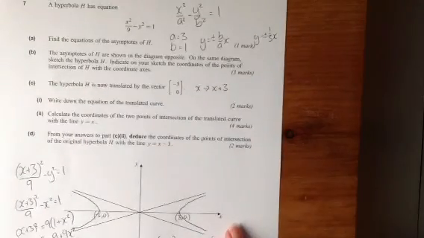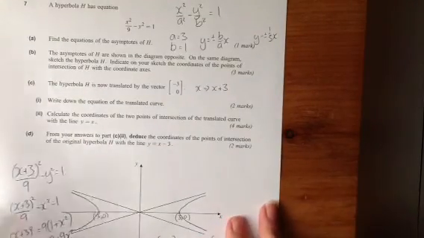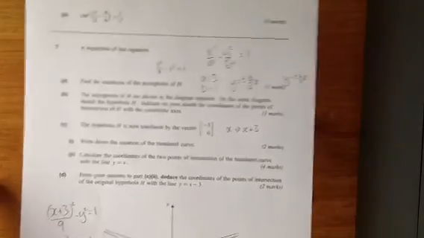Okay, so that's another one. Again, nothing too complicated in there, it's just making sure that you've got your head around exactly how the hyperbolas work. So, last one.